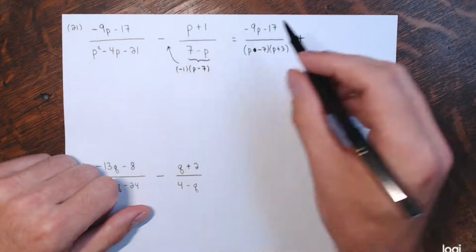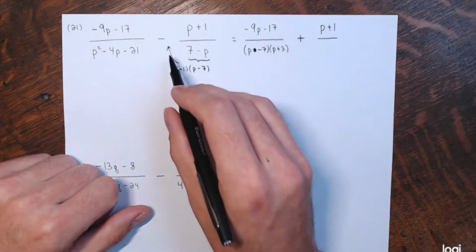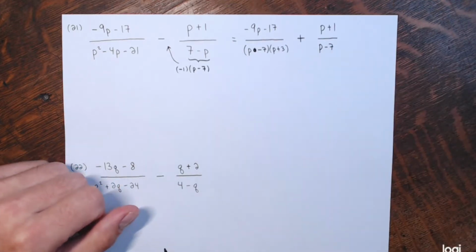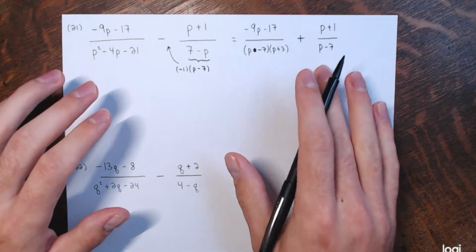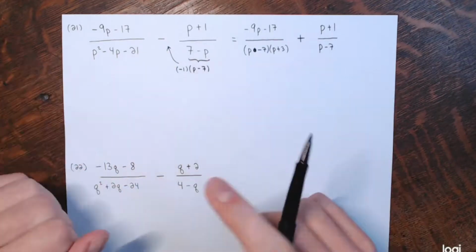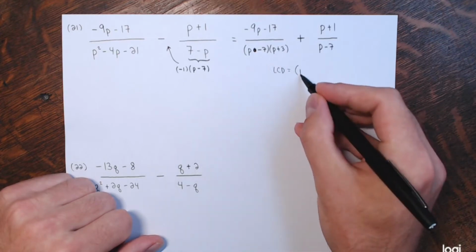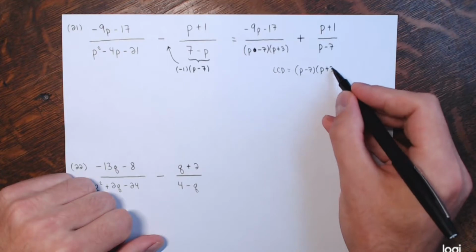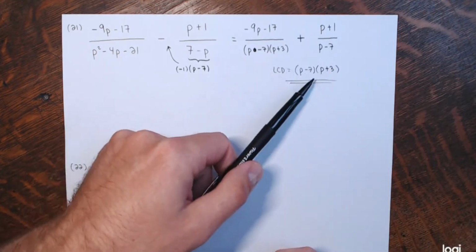And then the second fraction is p plus 1 over, and since I pulled the minus 1 out, now it's just p minus 7 in the denominator. So now I pulled the negative 1 out, and the denominators are factored. We can tell what the LCD is right away. The LCD would be p minus 7 to the first power times p plus 3 to the first power. So this first denominator is the LCD.